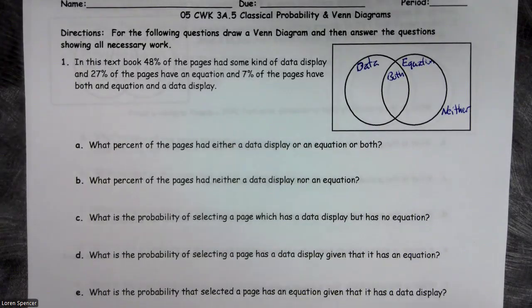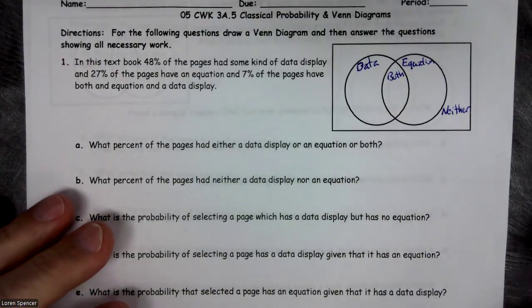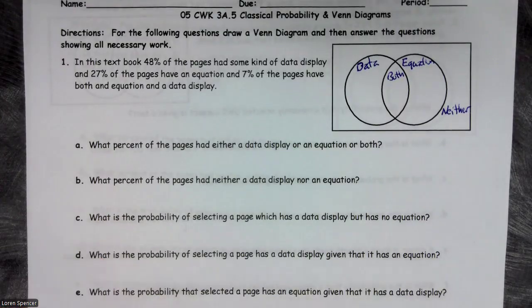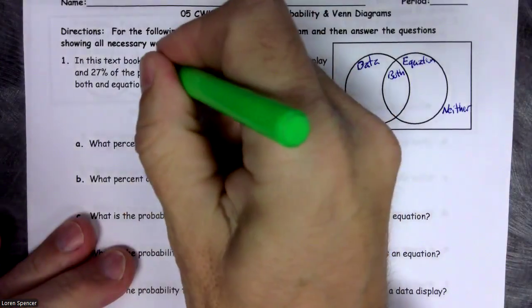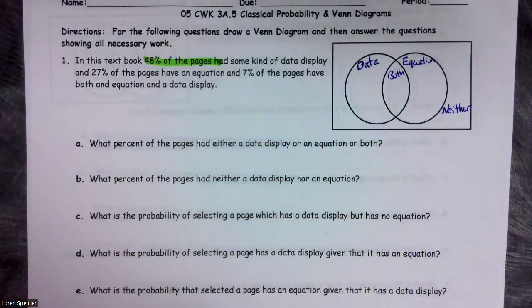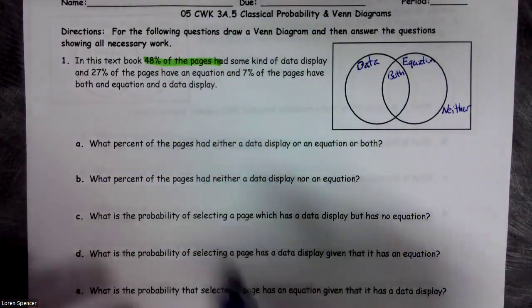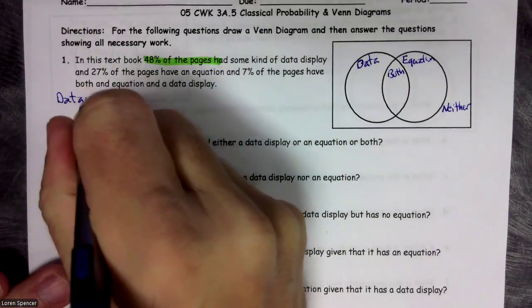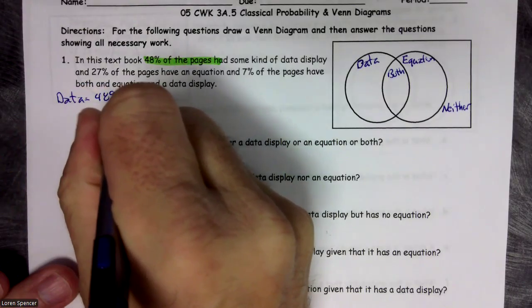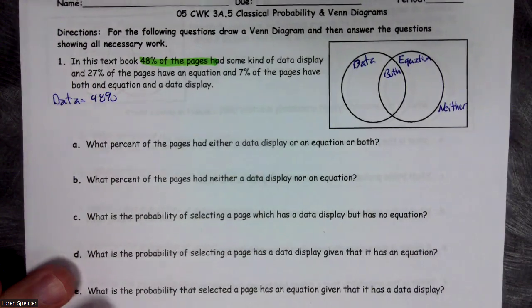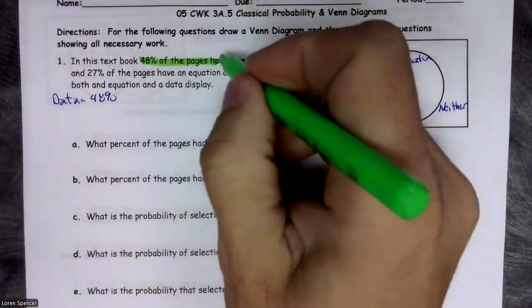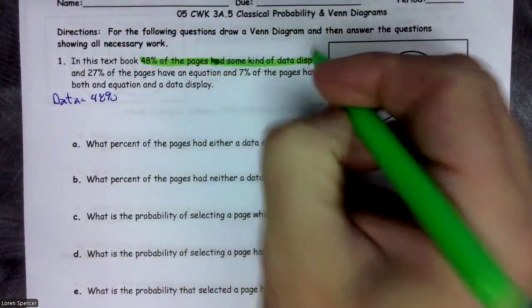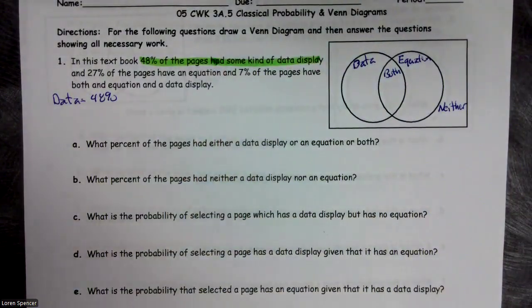And here we go. In this textbook, 48% of the pages had some kind of data display. So we know 48% had data. And 27% had an equation.